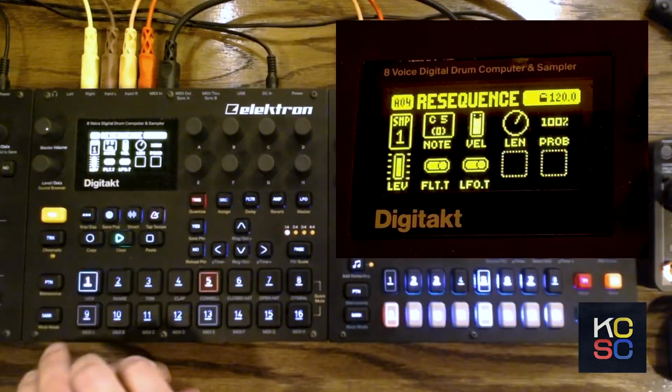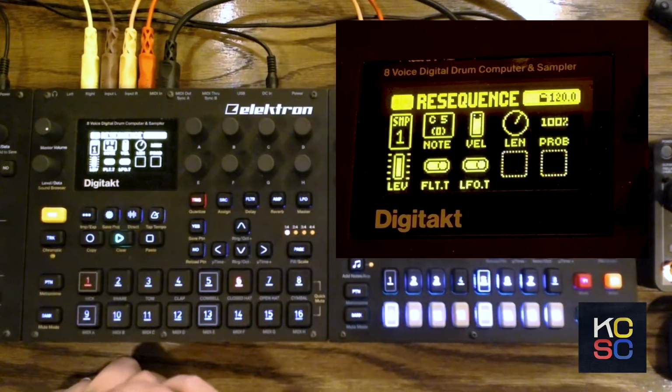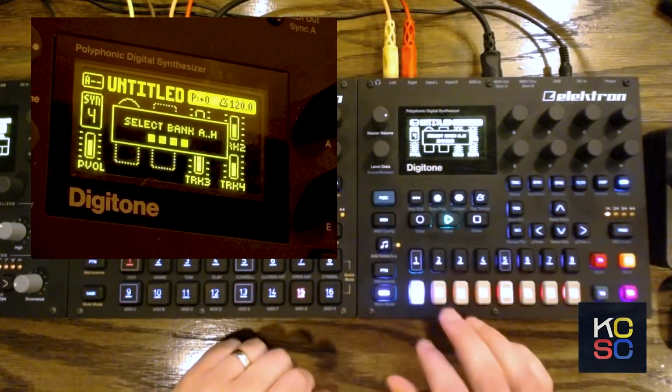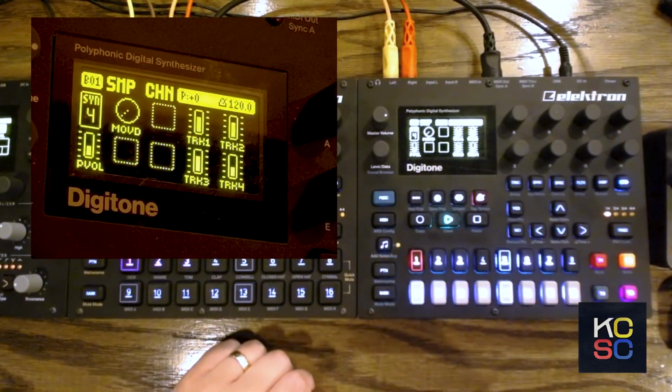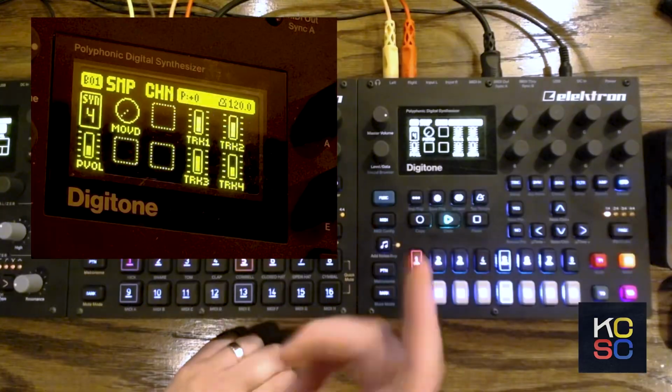So moving on to pattern 2, bank 2. Let's talk a little bit about Digitakt. Oh, it does a nice fade out. There we go. It actually did. I didn't think about that. I'm glad it worked.